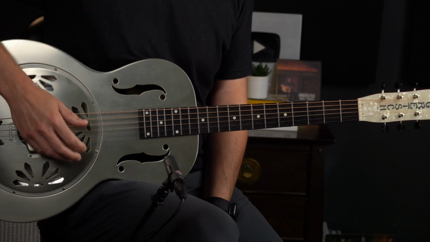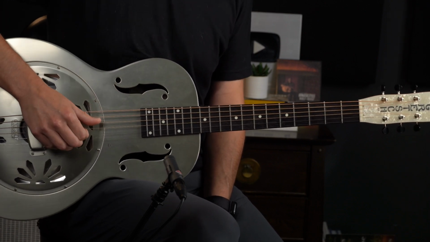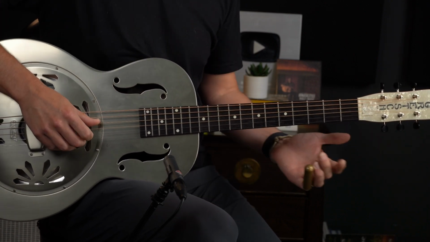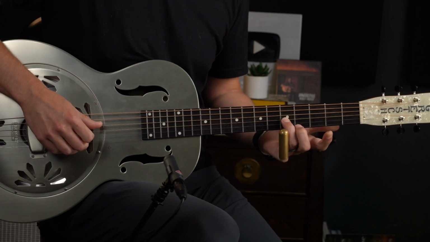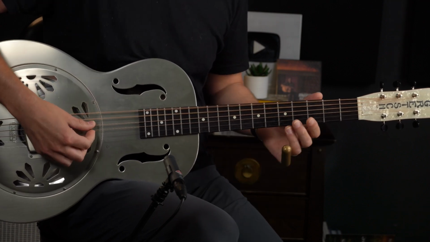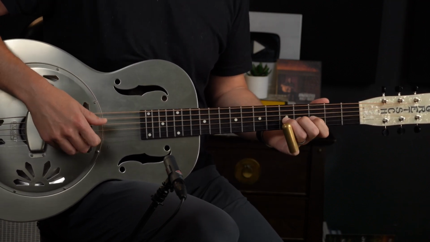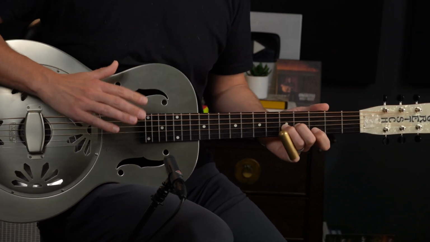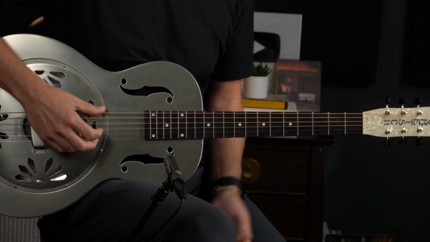That is, except for one string, the 3rd string. If we play that open and try to apply our open 3-5 move to it, you can hear that it doesn't sound particularly bluesy. It doesn't sound bad, but it's not that dark bluesy sound that we're looking for.